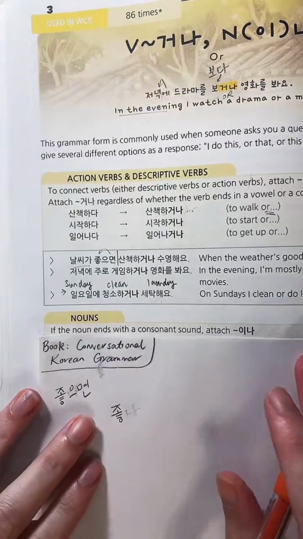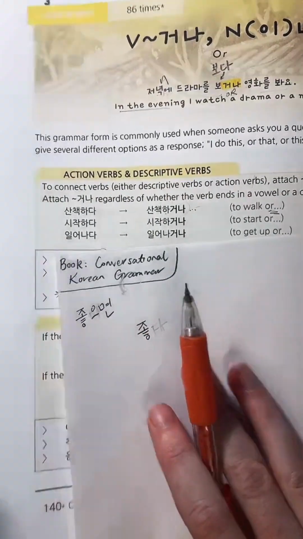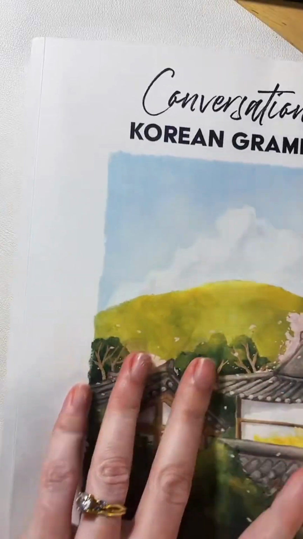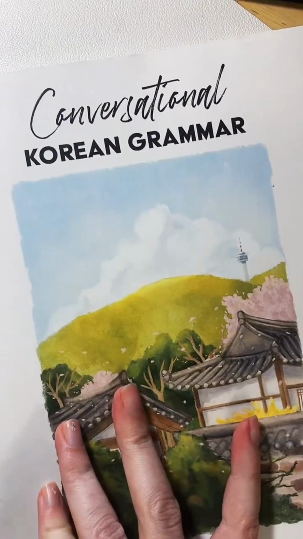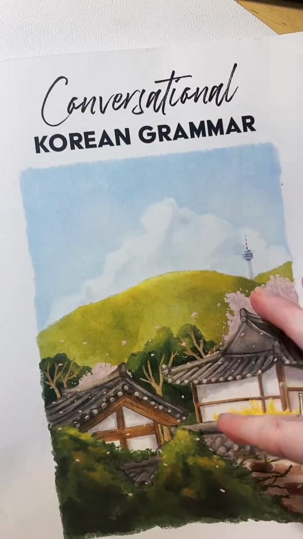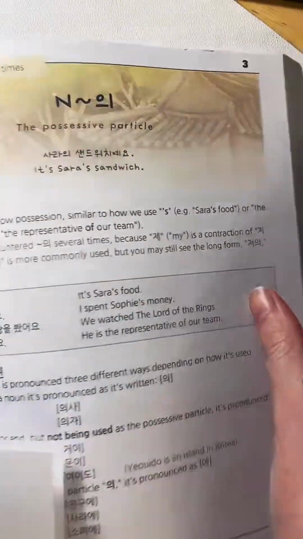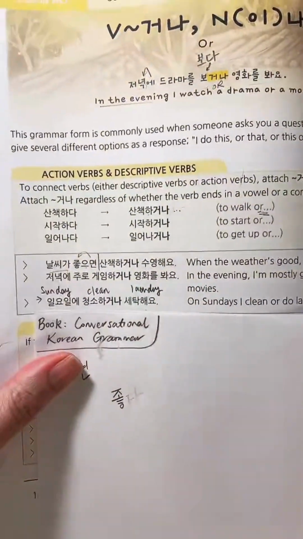Okay, so what book is this? This book is Conversational Korean Grammar. Here is the cover, in case you want to see what that looks like. It's a bit zoomed in, but you can kind of get a good sense of what the cover is.